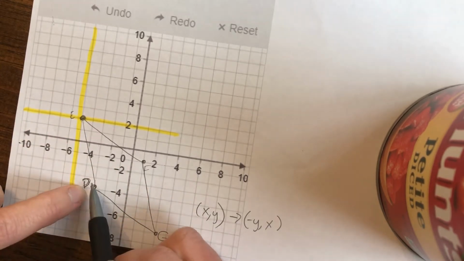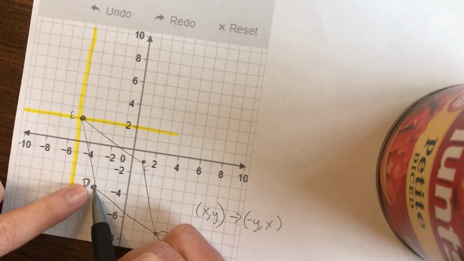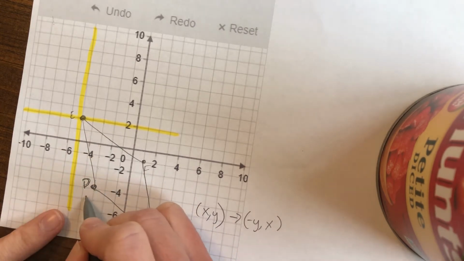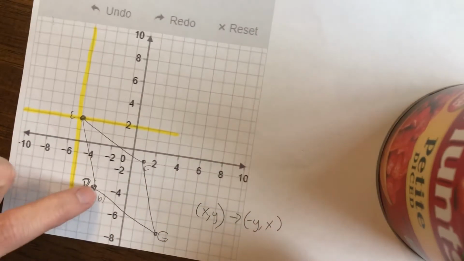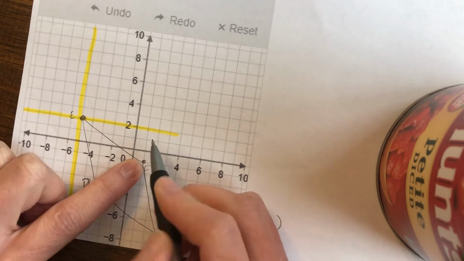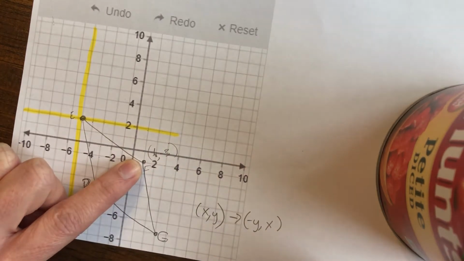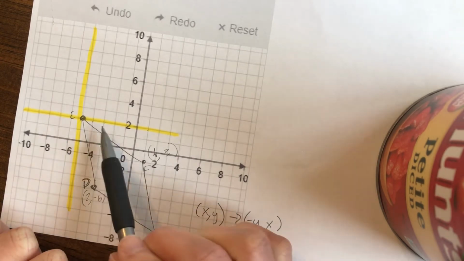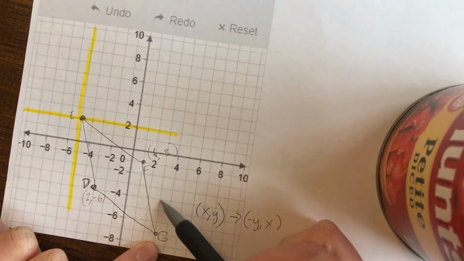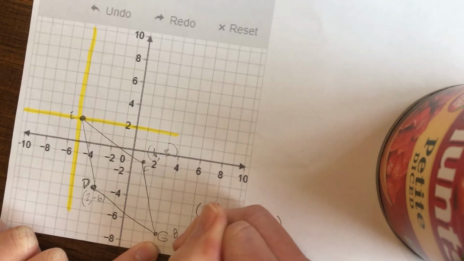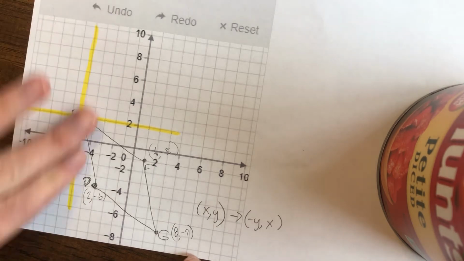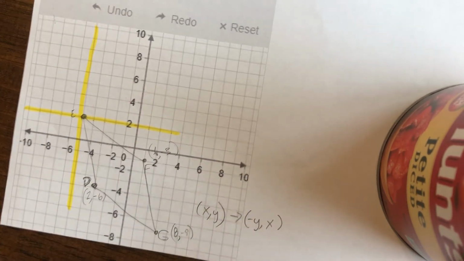Right now, this D, in regards to this yellow axis, is 1, 2, then 1, 2, 3, 4, 5, 6. So this right now is (2, -6). This one right here is 1, 2, 3, 4, 5, 6, and then 1, 2, 3, so (6, -3). And then G is really far: 1, 2, 3, 4, 5, 6, 7, 8, and then 1, 2, 3, 4, 5, 6, 7, 8, 9. So (8, -9). Okay, so we just got the points and where they are on the new yellow axis that we just created. Now let's go apply the rule.